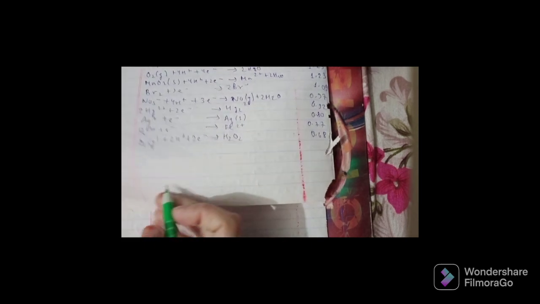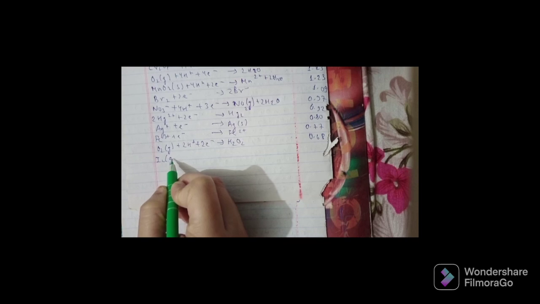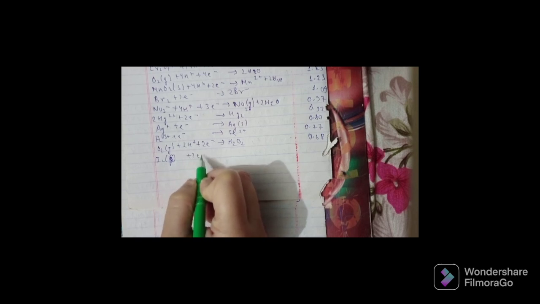Next we have here your I2 in the form of solid plus 2 electrons.